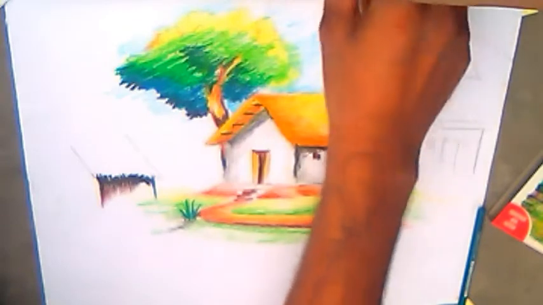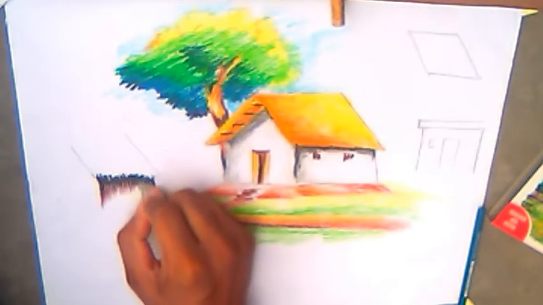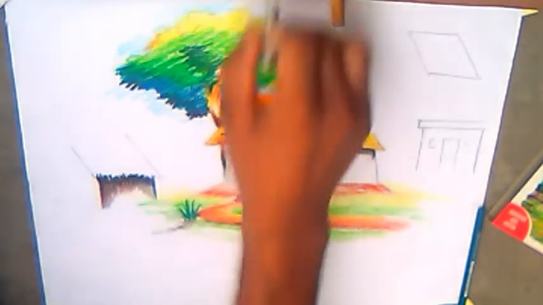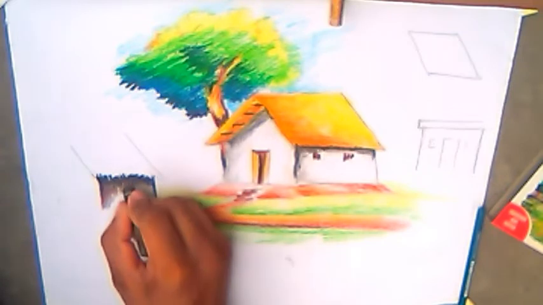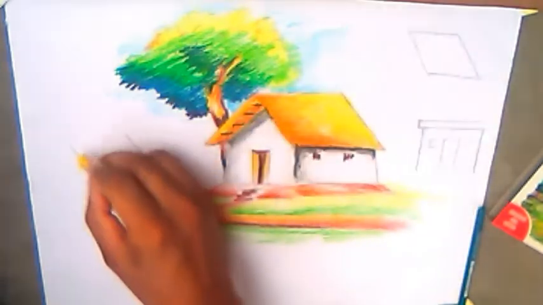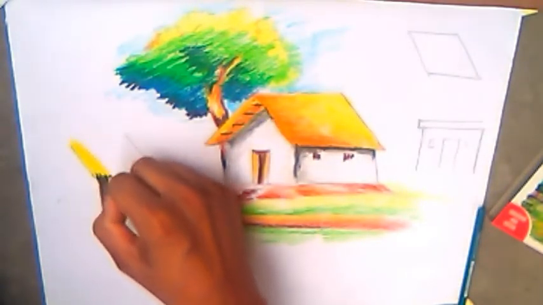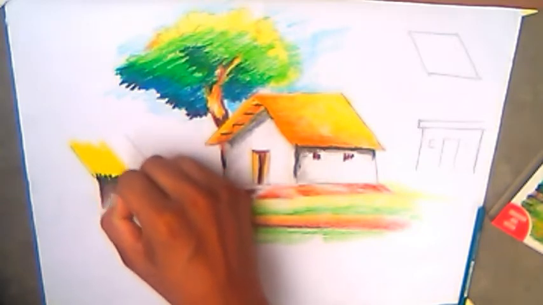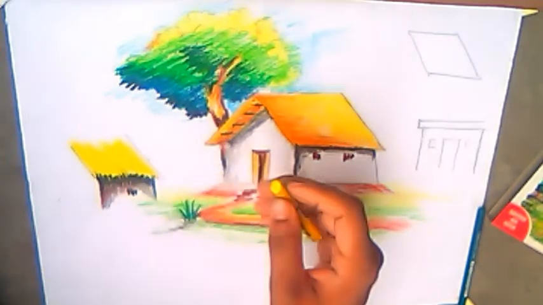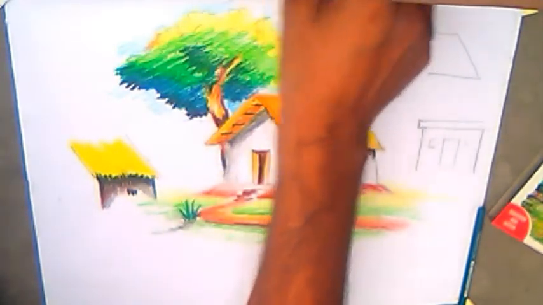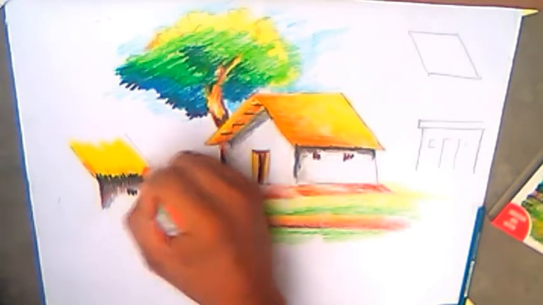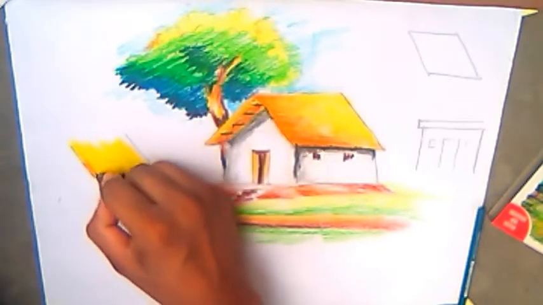Now gray, okay, and this is the window. In this portion you use medium yellow, and just like the previous cottage, I use orange color here, and also brown color.